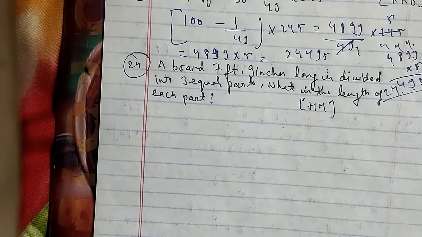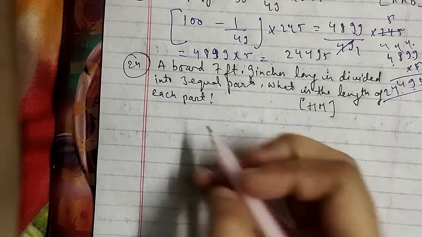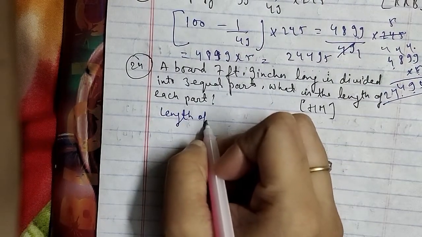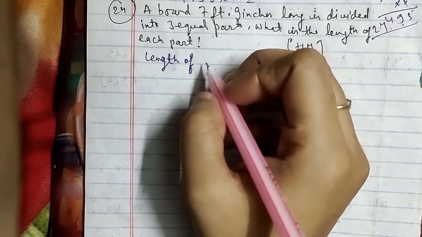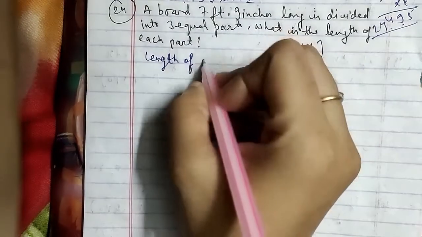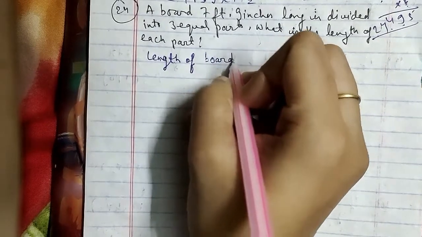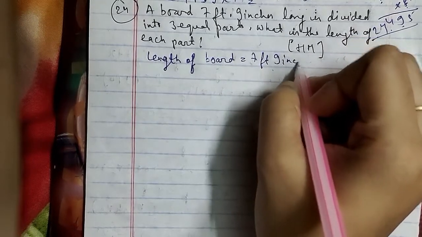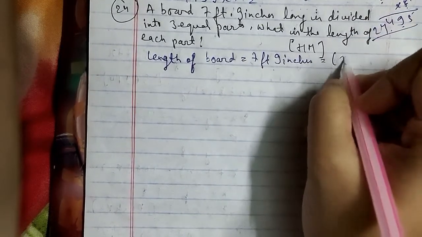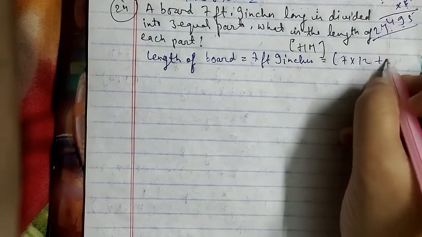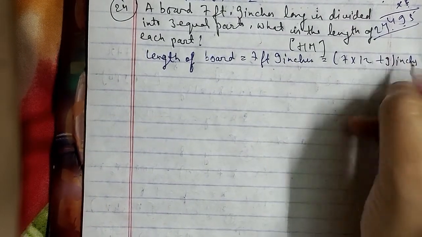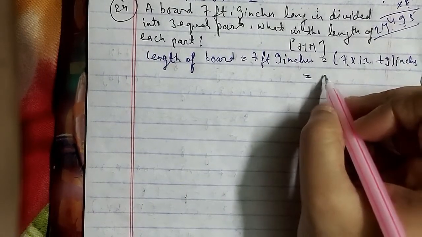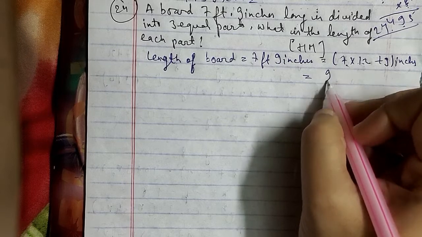So we'll solve it. The length of the board equals 7 feet 9 inches, that is 7 into 12 plus 9 inches, which is 93 inches.